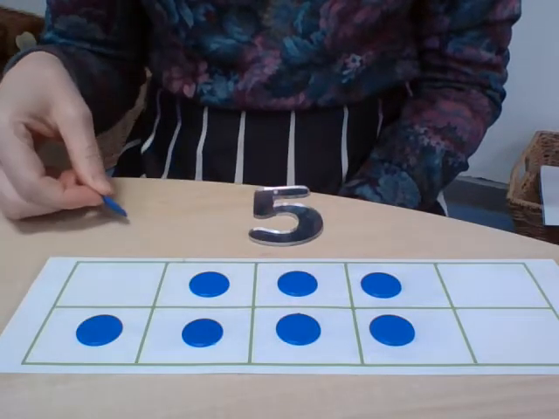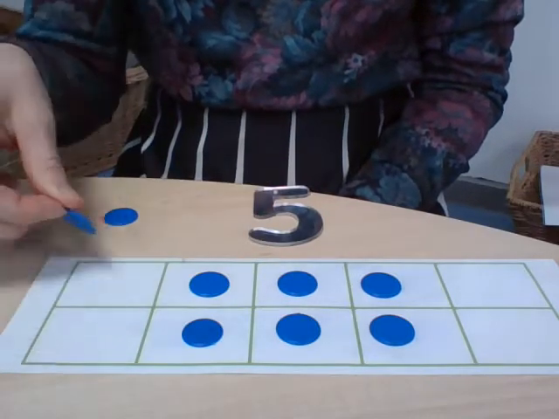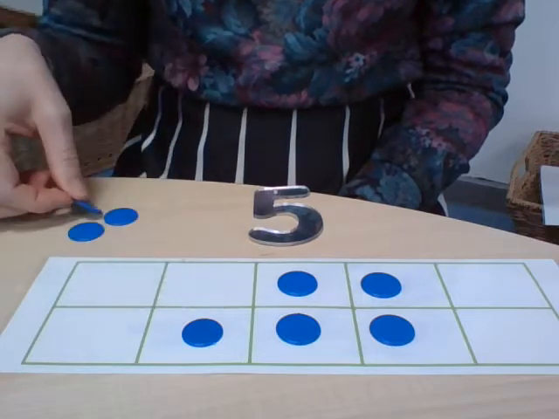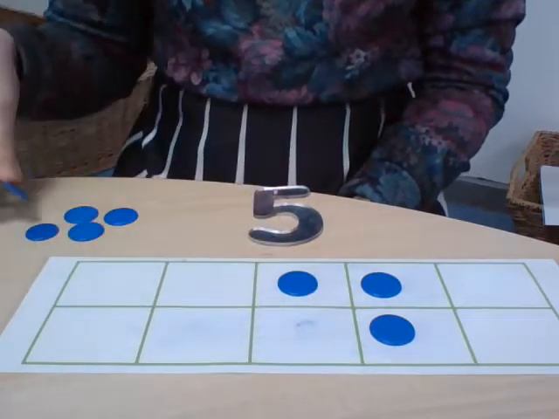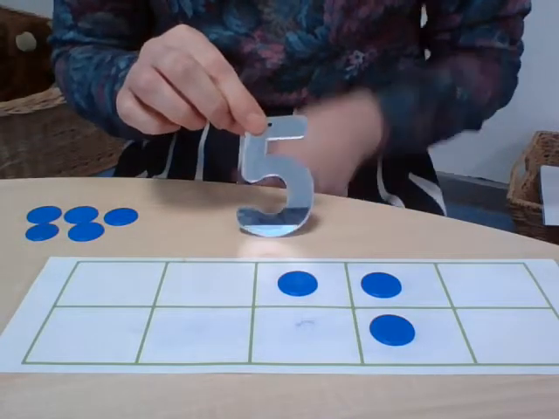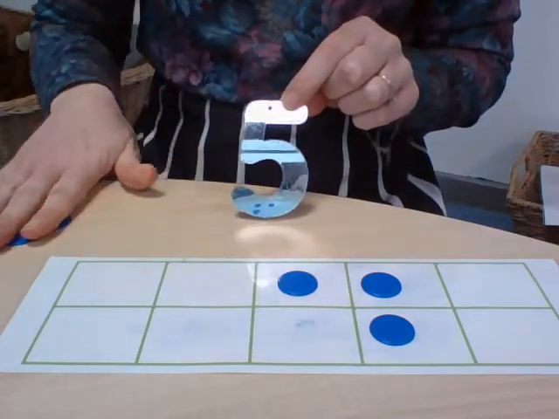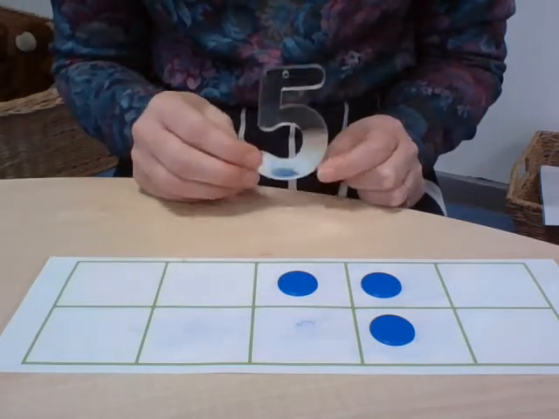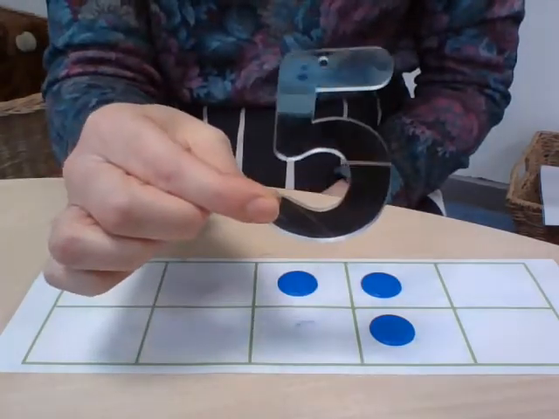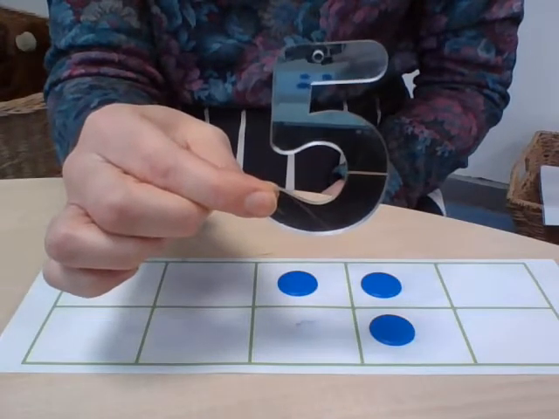Let's see. 1, 2, 3, 4, 5. I've taken 5 away. I'm going to move them away. If you didn't do that with me, you can pause the video now and you can subtract 5. You can count out 5 to take away.